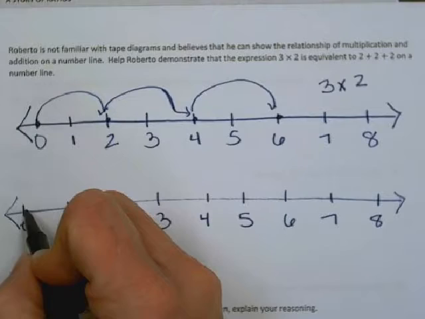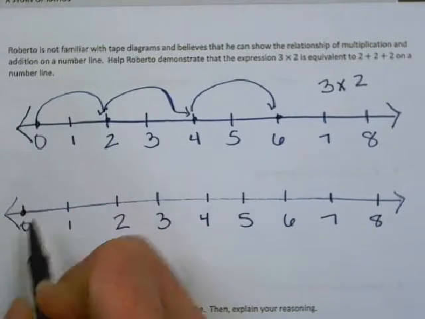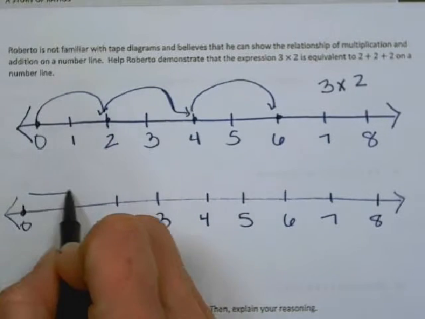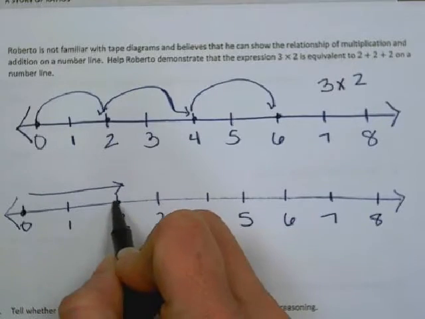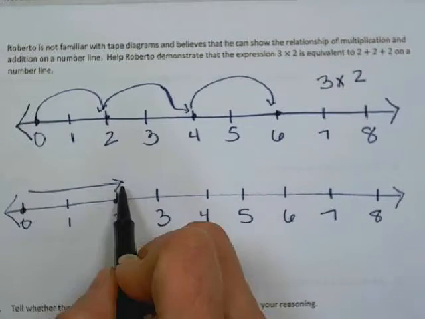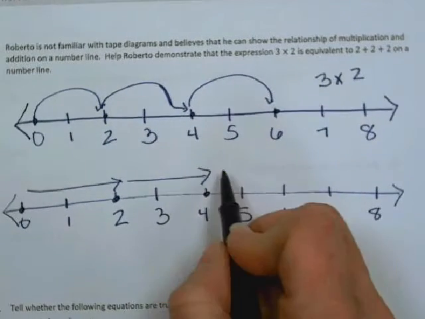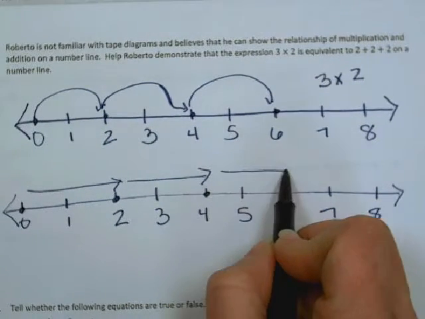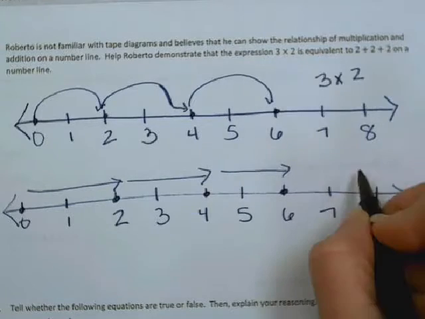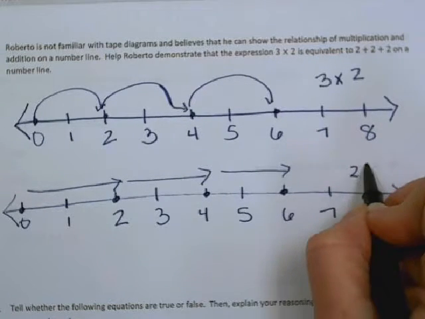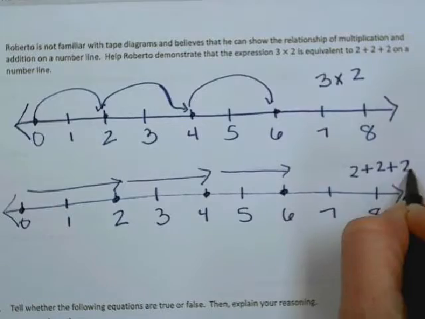So we start at 0. Here we go to 2. So kind of that arrow math. So we're adding 2 more, which brings us to 4, and then adding 2 more, which brings us to 6. So this number line would be showing the repeated addition sentence of 2 plus 2 plus 2.